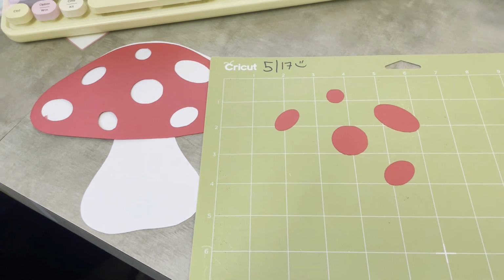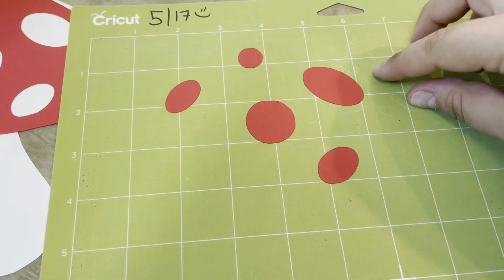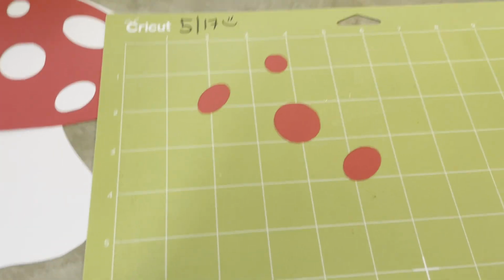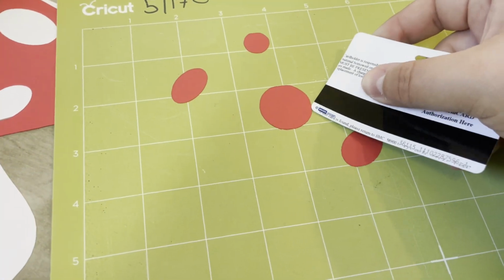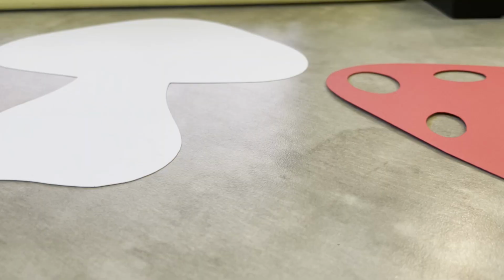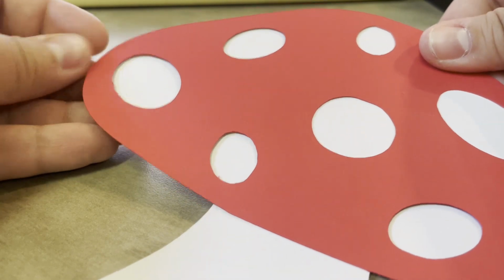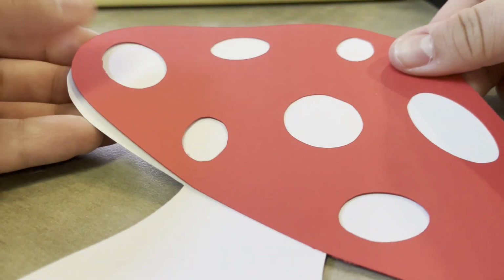Now that both of our pieces are cut out and I have some residue on here, I can just peel them up, or you can use an old card and gently scrape them off. Now that we have both of our pieces cut out, we're ready to assemble our project. And as you can see, the white shows through the holes.